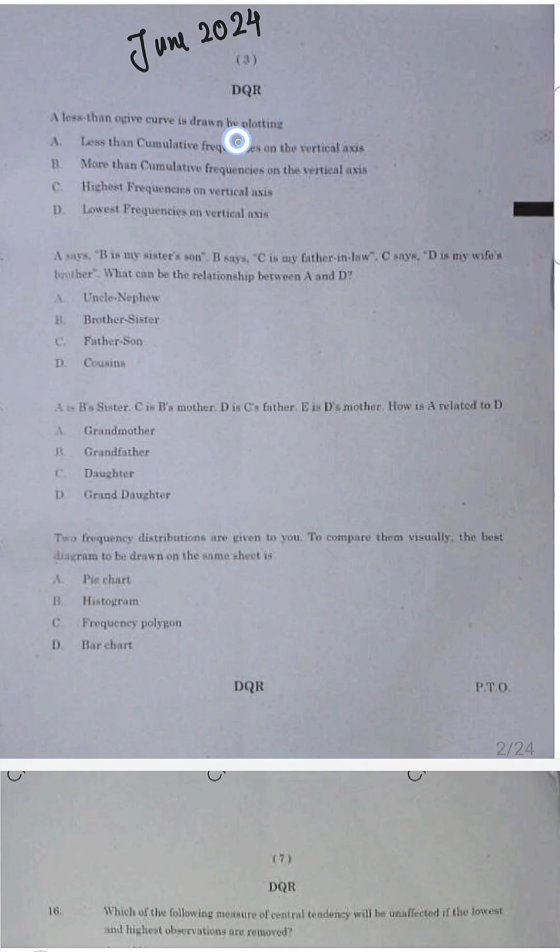For a less than type ogive curve, what do we want? A less than type ogive is for cumulative frequency. On the vertical axis, that means on the y-axis, we have the less than type cumulative frequency. So for a less than type ogive curve, we have less than cumulative frequency on the vertical axis.